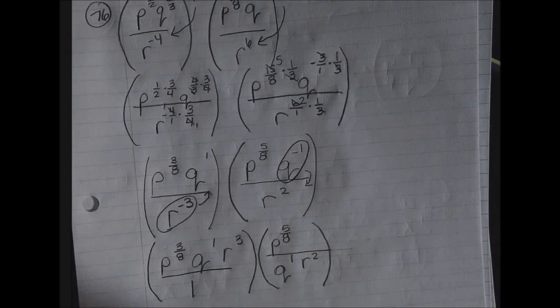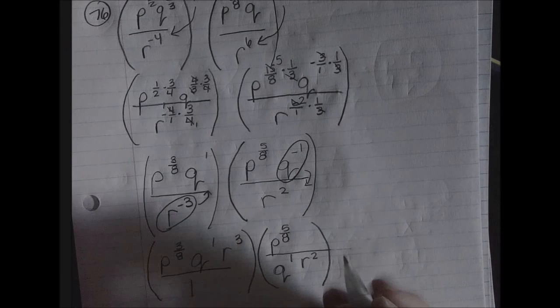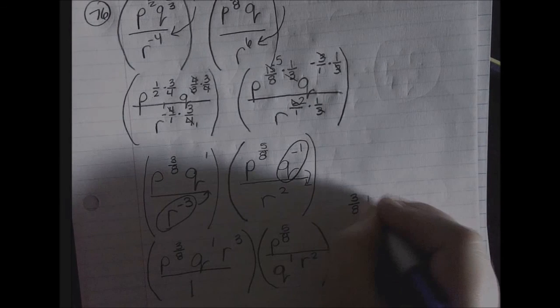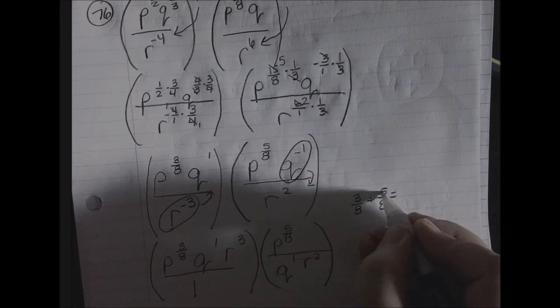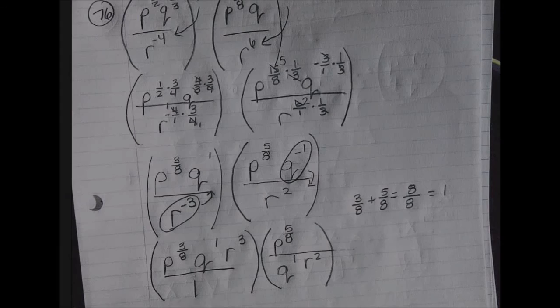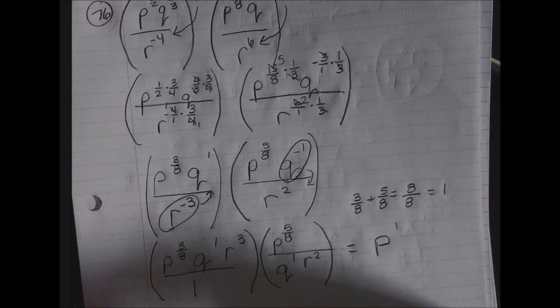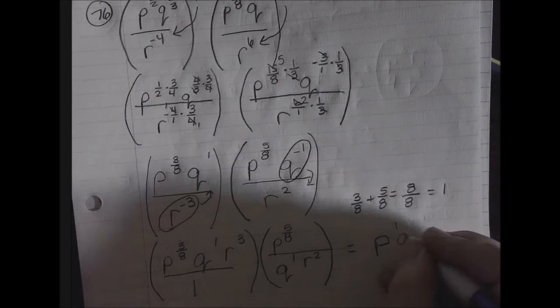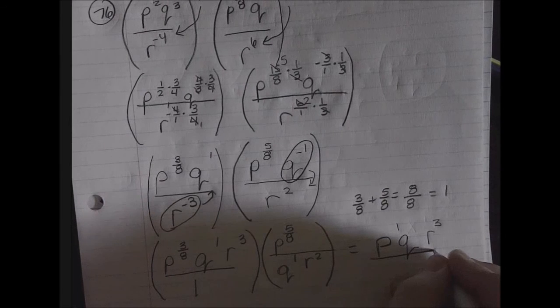So p to the 3 over 8 times p to the 5 over 8. Well, when you multiply your bases, you add your exponents. So 3 over 8 plus 5 over 8. 3 plus 5 is 8. You keep your same denominator of 8, which leaves you with a 1. So that gives me in my numerator a p to the 1. And then I've got my q up top, and my r to the 3rd here, over my q r squared.